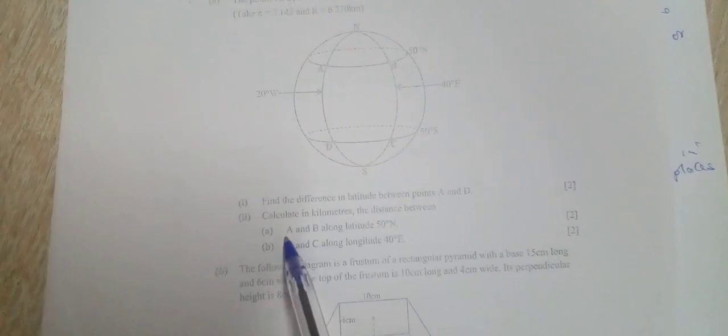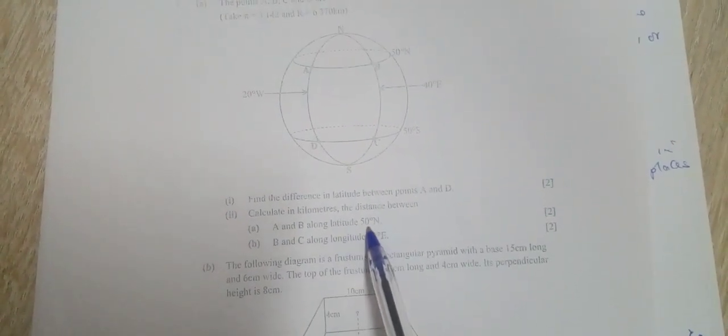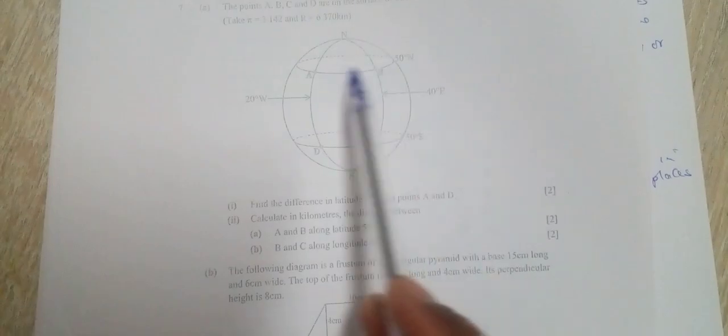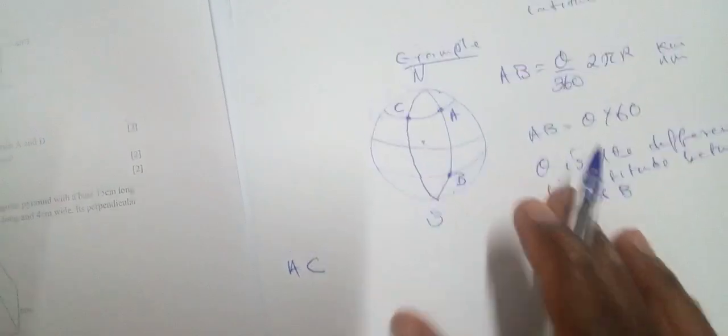So if they say AB along the lines of latitude 50 degrees north, AB is along the lines of latitude, and BC is along the lines of longitude. So we are going to use the formula we have just learned.